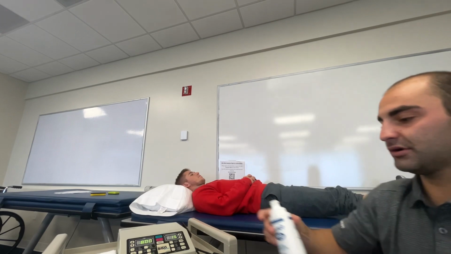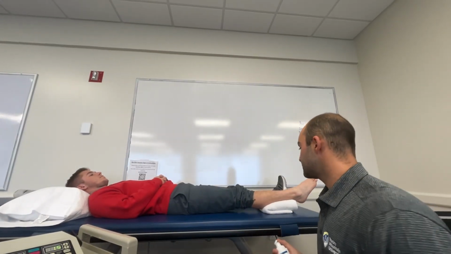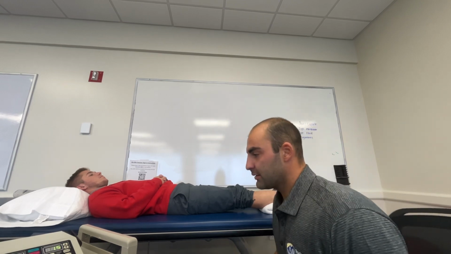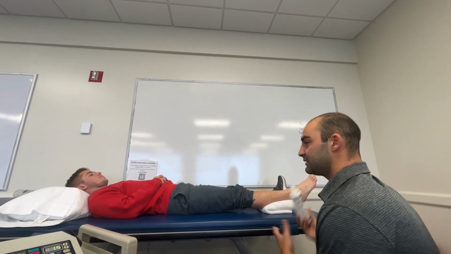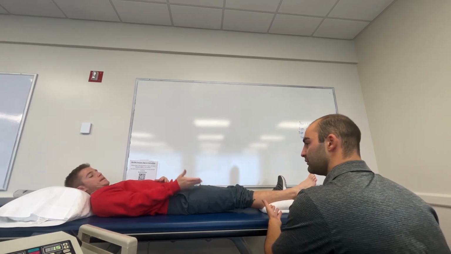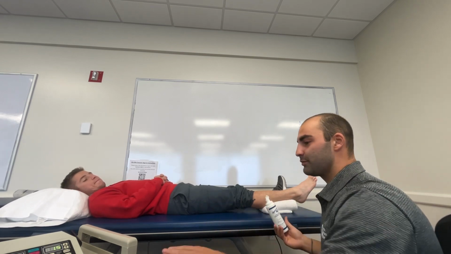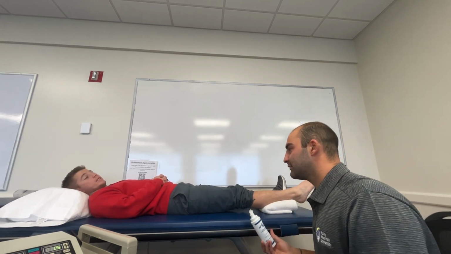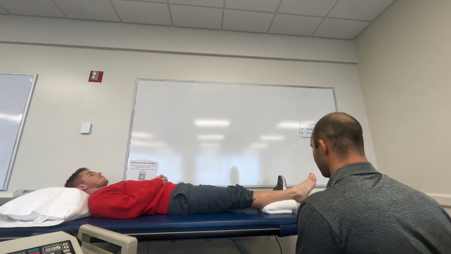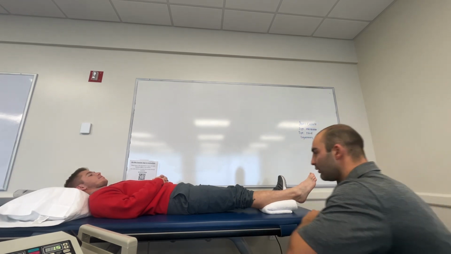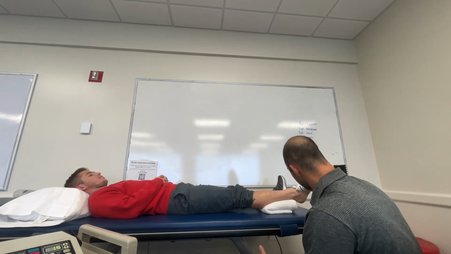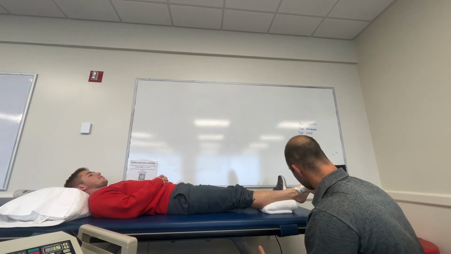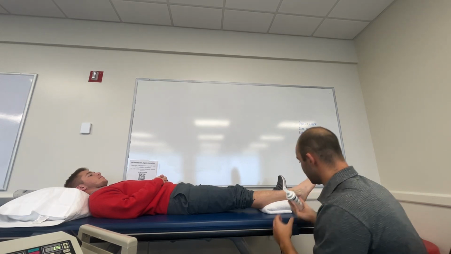And before I start the modality on the ultrasound machine, I do have to apply the conducting agent to the area that we're treating. With that said, is it okay if I apply this gel to our lateral ankle? Yes, please. Okay, and do you understand the purpose of why we're doing this modality? Yes. Okay, perfect. All right. This gel might be a little cold.